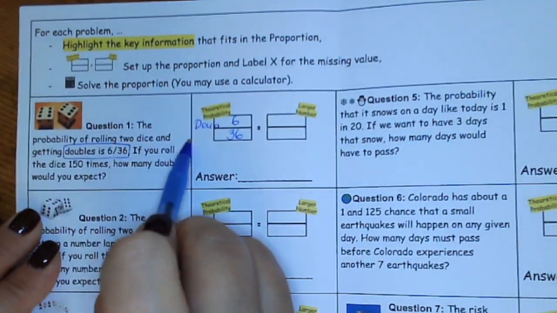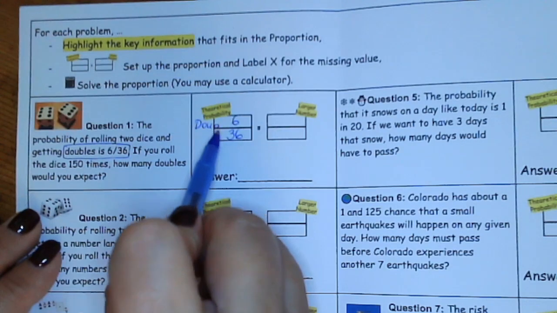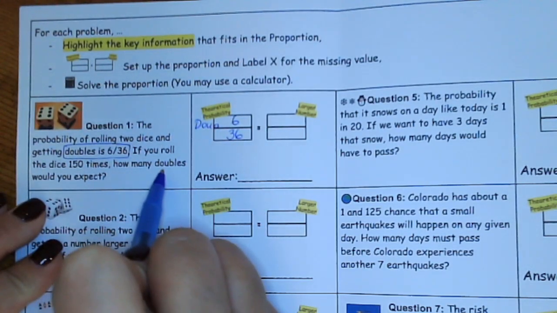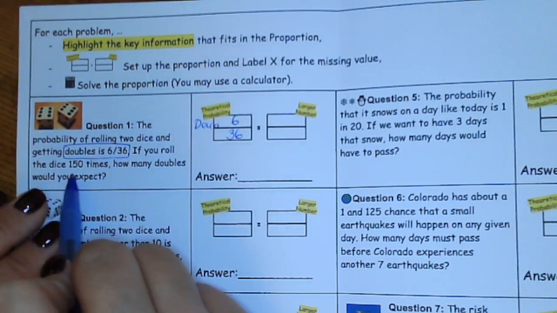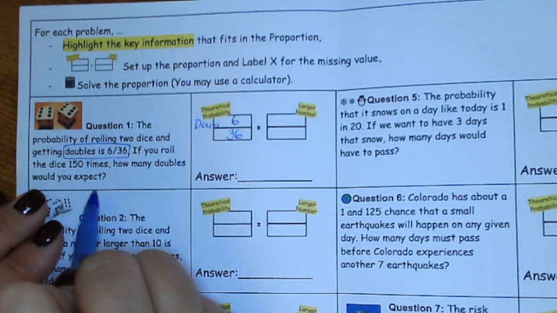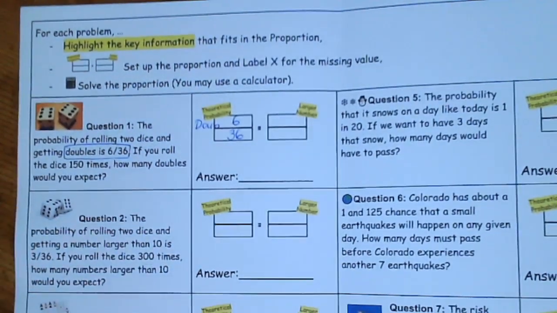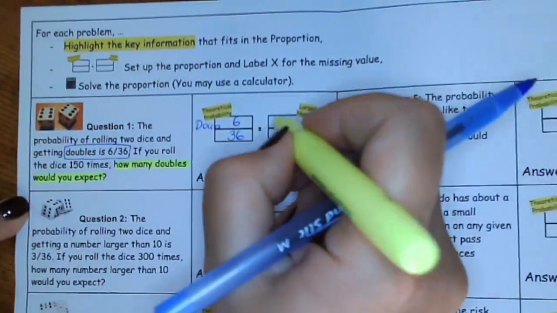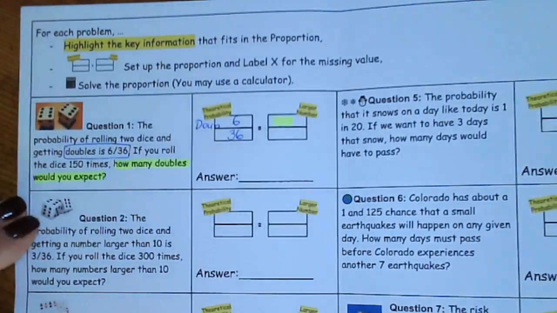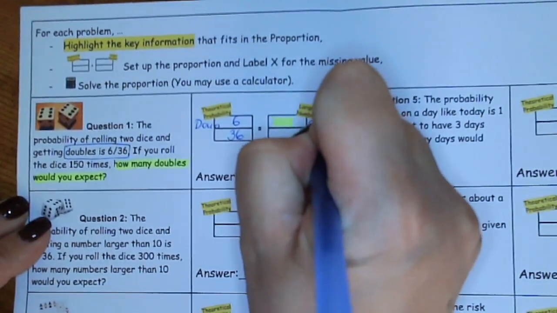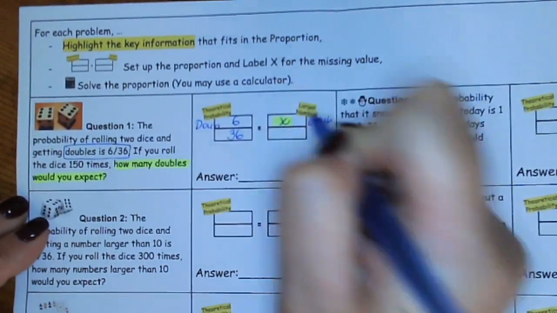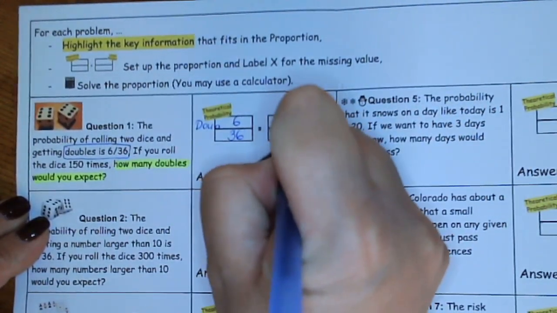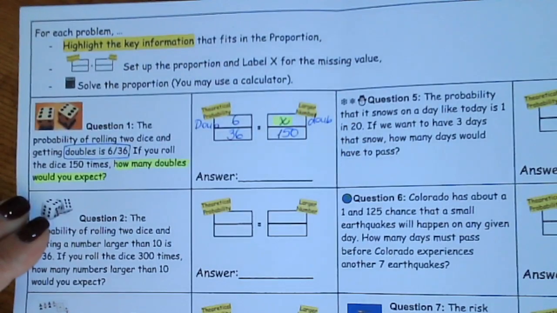So that is the probability of getting doubles, 6 out of 36. If you roll the dice 150 times, how many doubles would you expect? So the question is, how many doubles would you expect? I don't know, but I'm going to roll the dice 150 times.